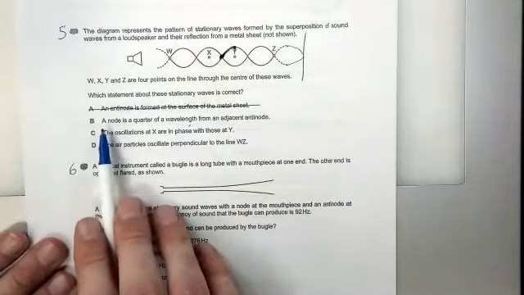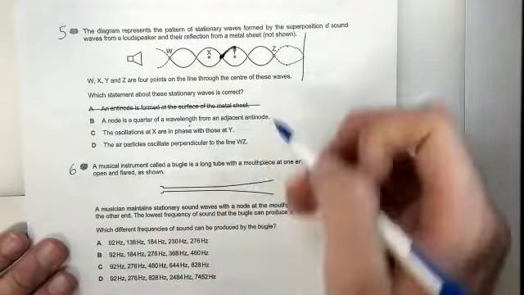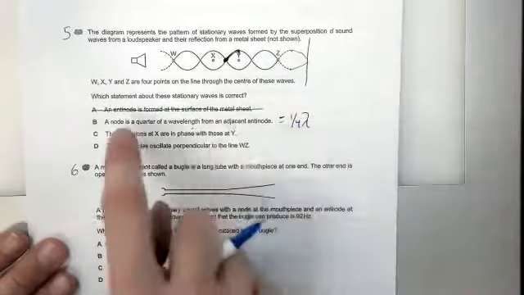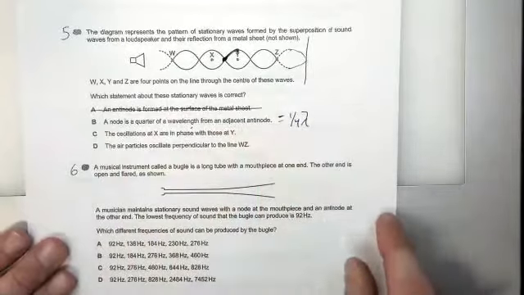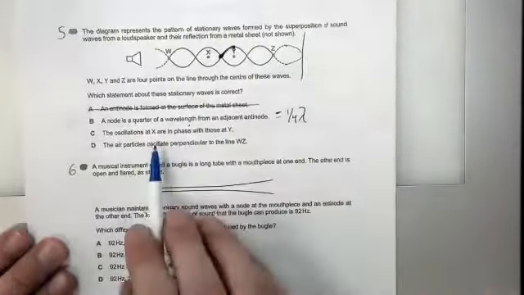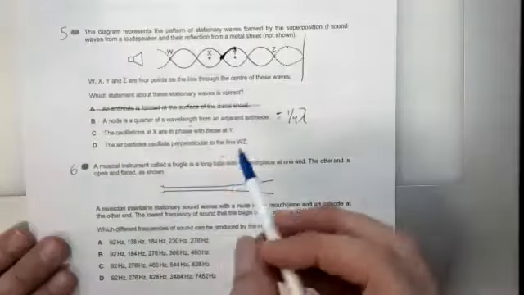For a stationary wave, the distance from a node to an adjacent antinode is a quarter of a wavelength. I would have that in my notes. From a node to an antinode is a quarter of a wavelength. That's helpful to have in mind. The oscillations at X are in phase with those at Y because they occupy adjacent loops. We know that they oscillate out of phase, not in phase, and so that's why we can eliminate choice C.